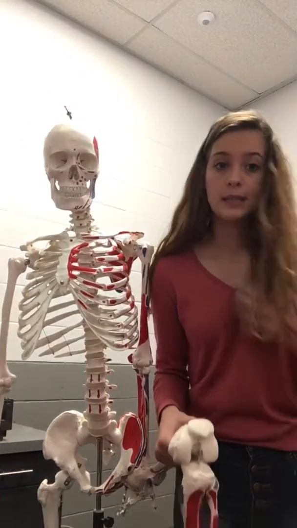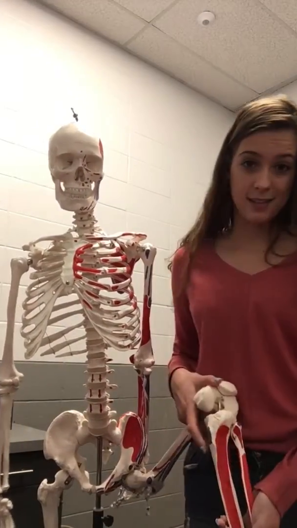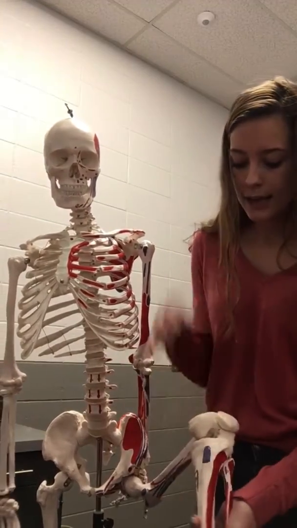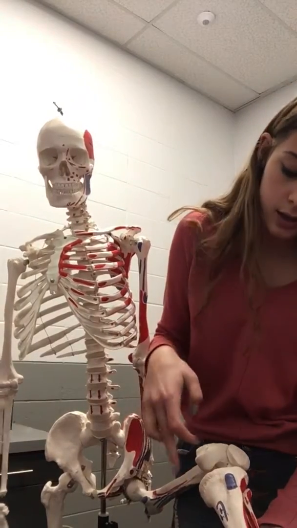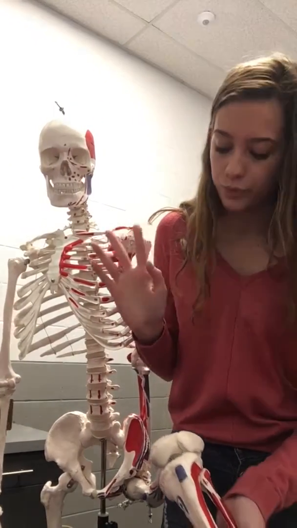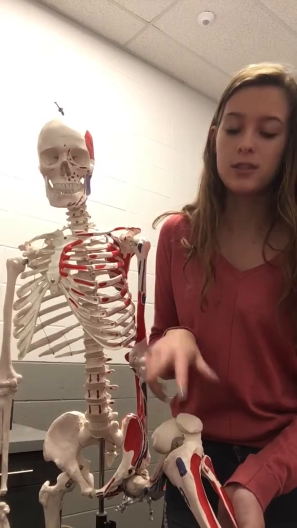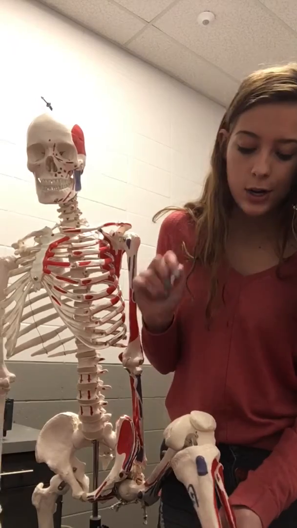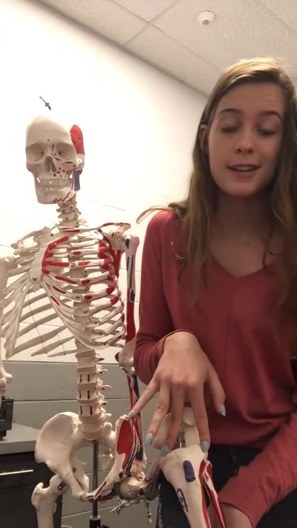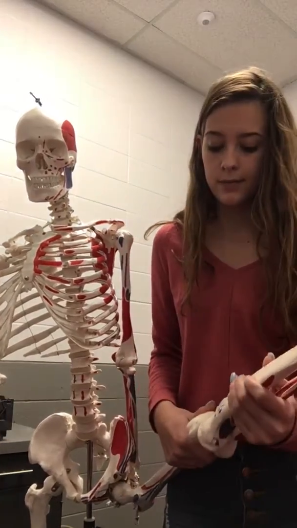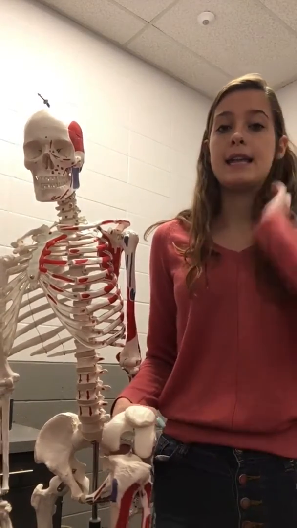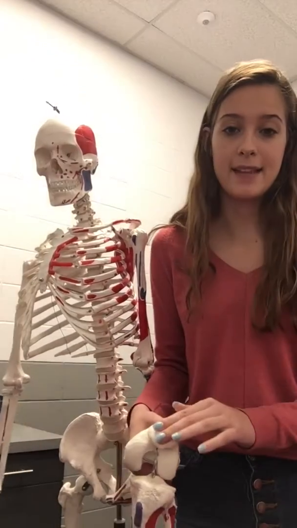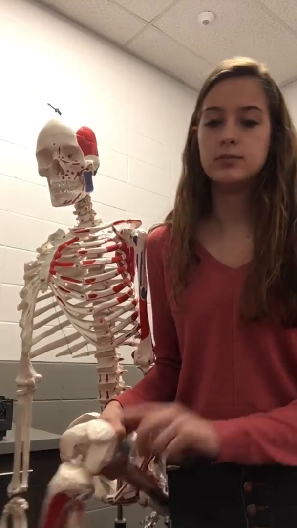The knee joint is composed of 2 articulations, the tibiofemoral joint and the patellofemoral joint. Now, the tibiofemoral joint is when the femoral condyles, the lateral and medial condyles of the femur, articulate with the lateral and medial condyles of the tibia. So, right here. And the patellofemoral articulation occurs between the patella and the distal head of the femur.